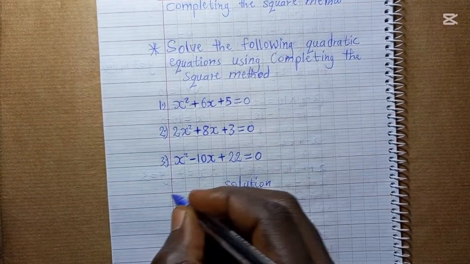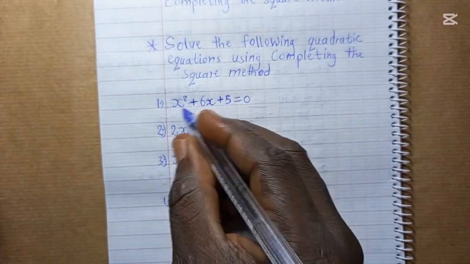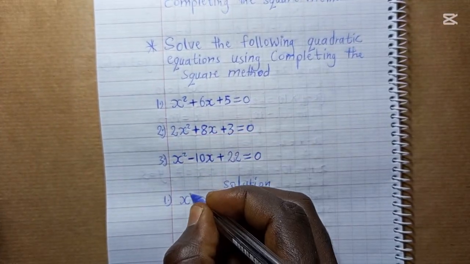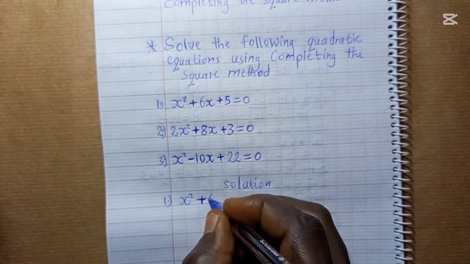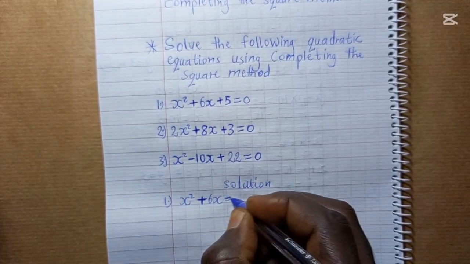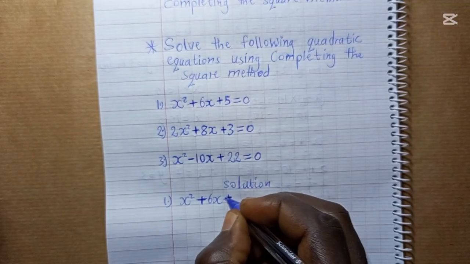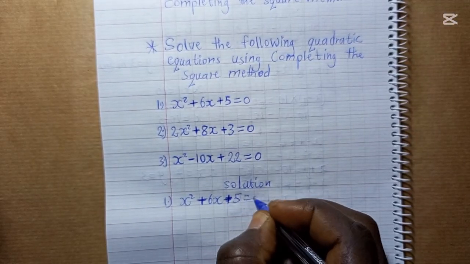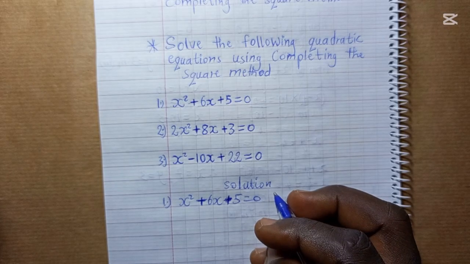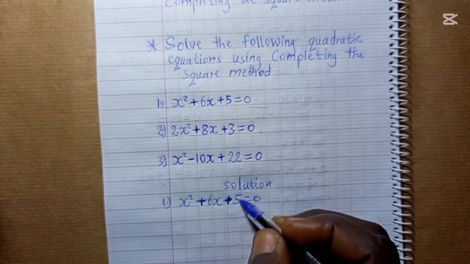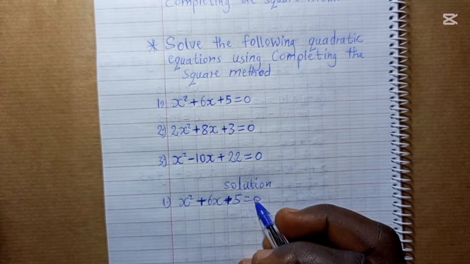Solution number one. I have the equation x squared plus 6x plus 5 is equal to 0. So our first step here is to move the constant to the right hand side.